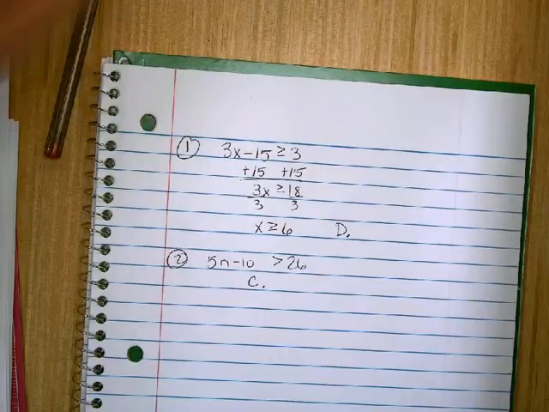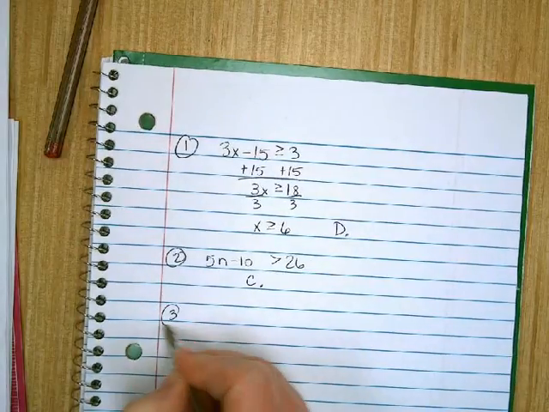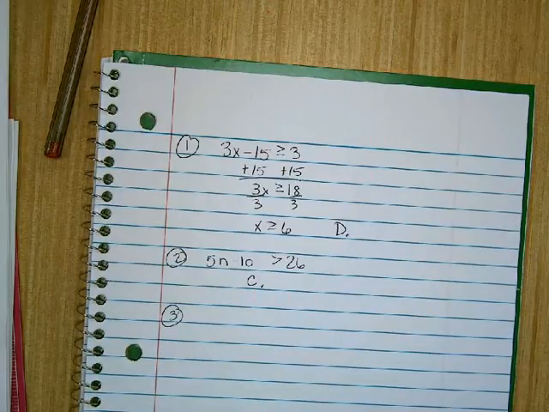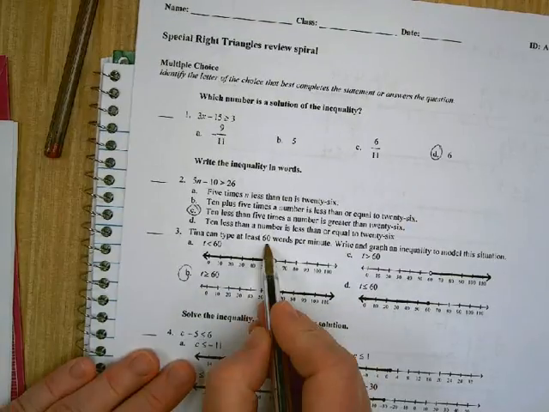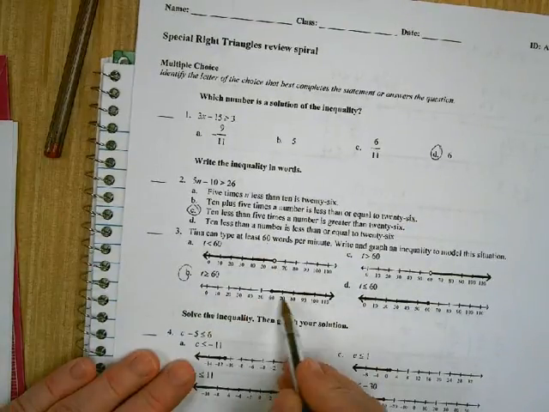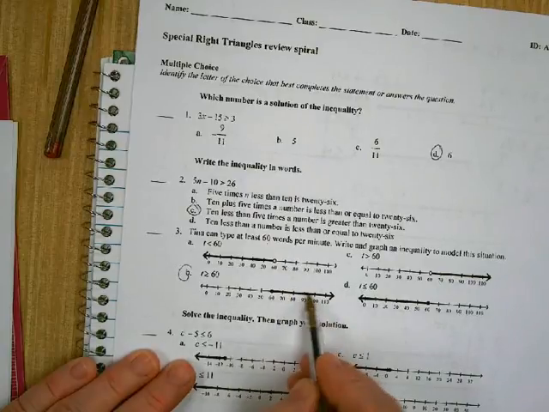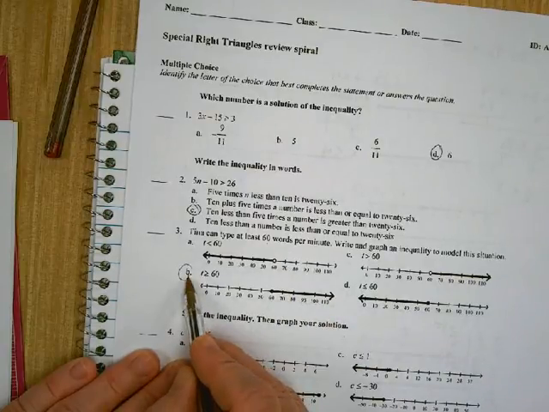Okay. 3. Tina can type at least 60 words per minute. And which graph shows this? At least 60. So 60 is a colored in dot, and then greater than that. So that would be answer choice B.